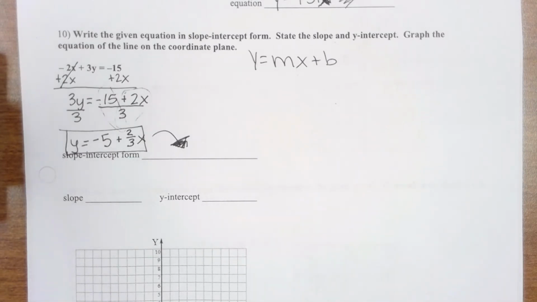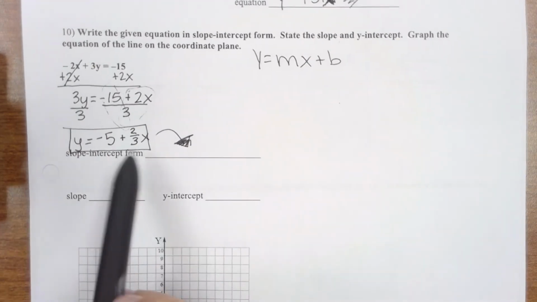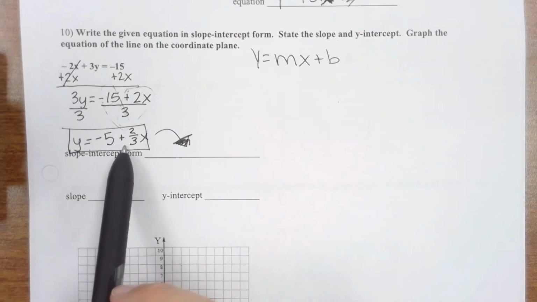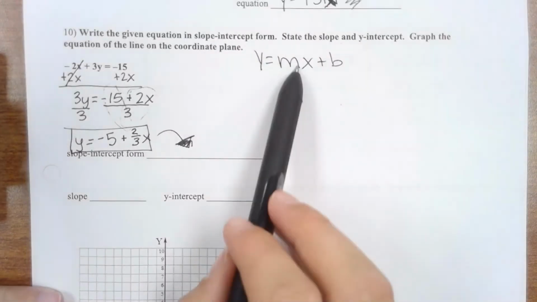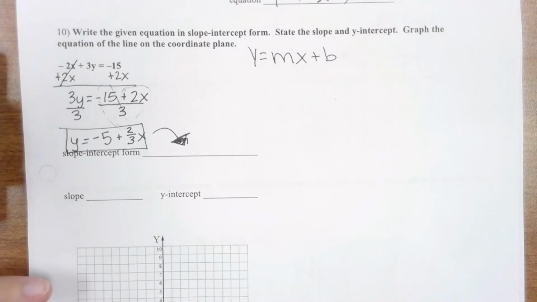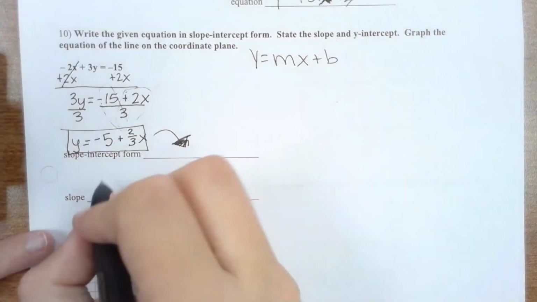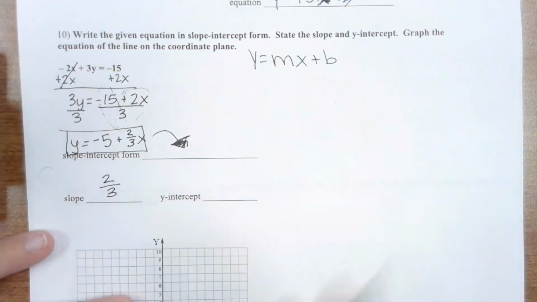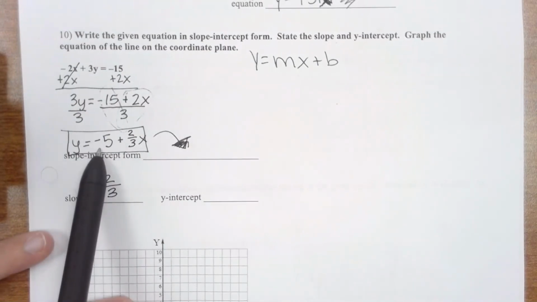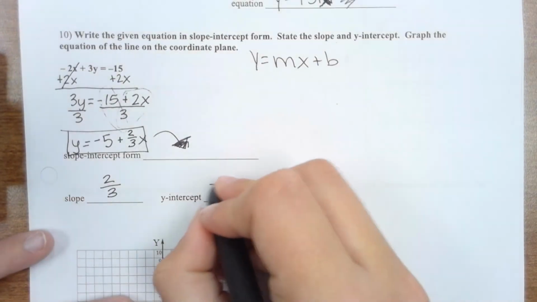All right, so now let's state the slope and the y-intercept from our equation here. So remember, slope is always the number that is attached with our x, because in our formula, m is attached to the x, which is slope. So in this case, our slope is 2/3. And then our y-intercept is our plus b part, which in this case is negative 5.